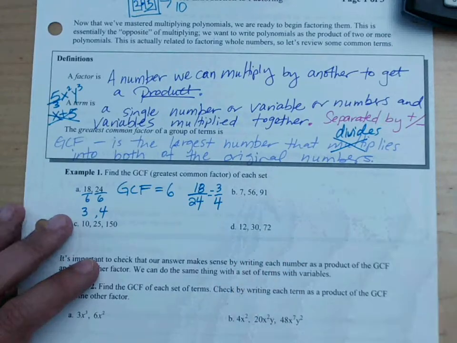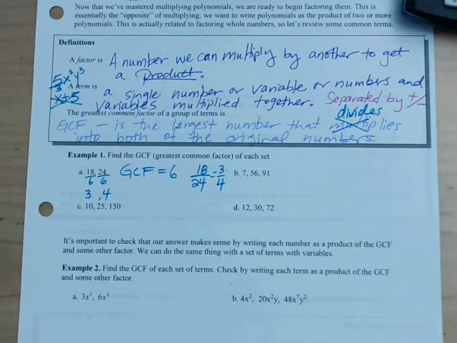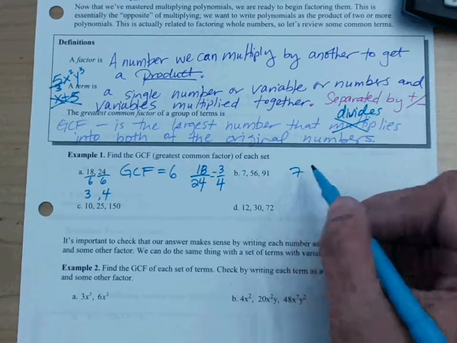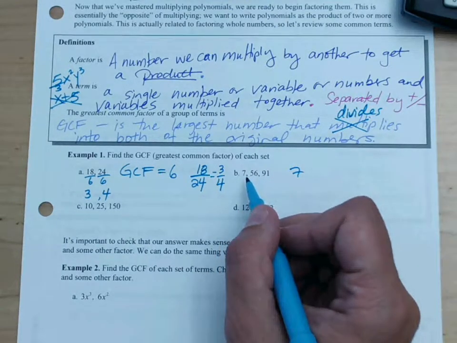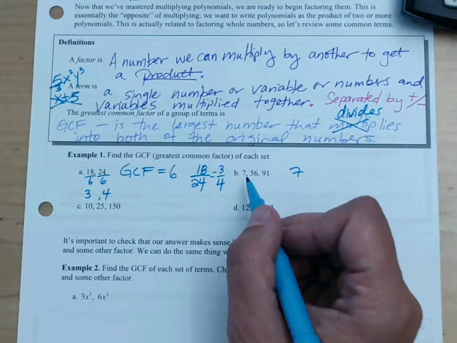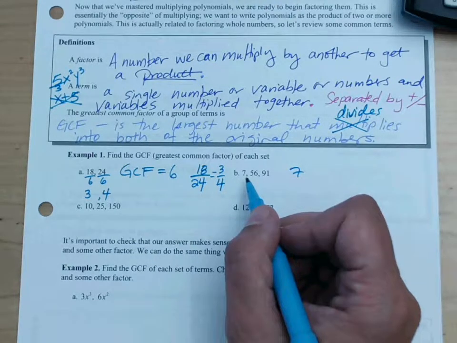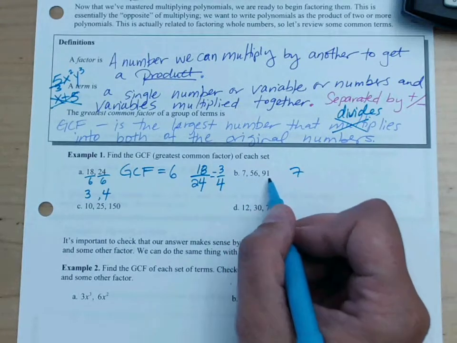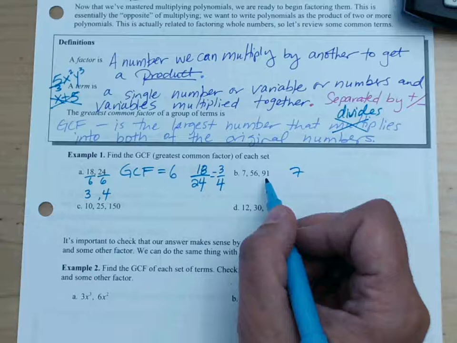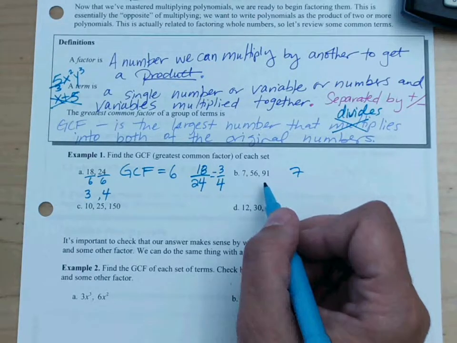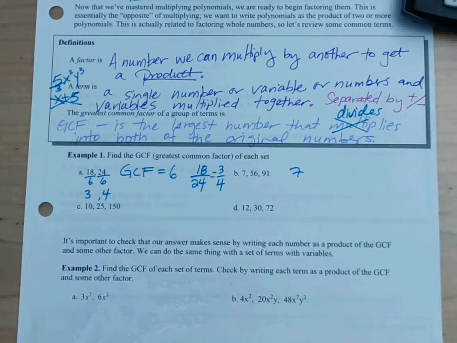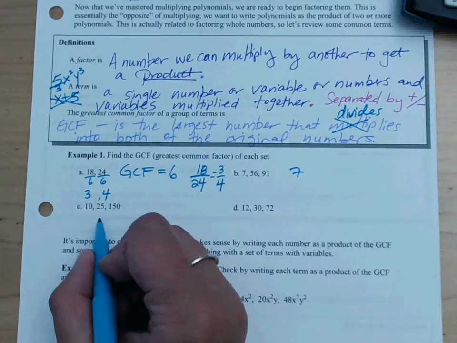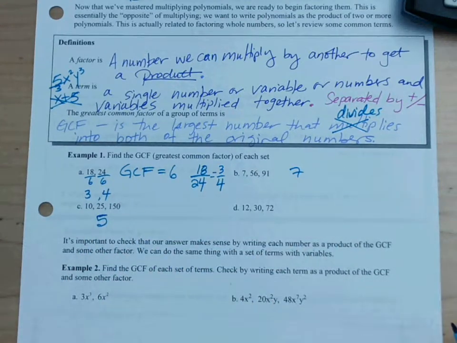Okay, so let's look at B. Can you think of a number that would divide evenly into 7, 56, and 91? 7. I had to actually, I was like, 91. Well, I know that 7 is prime, so 7 would have to be the only option because nothing else is going to divide into 7 besides 1, right? That's what makes it prime. I know 7 goes into 56, and I had to use my calculator to divide 7 into 91. I had a feeling that it went in evenly, and it went in 13 times exactly. Okay, next one, 10, 25, 150. What is going to be your GCF here? 5. Any questions about how we got that?